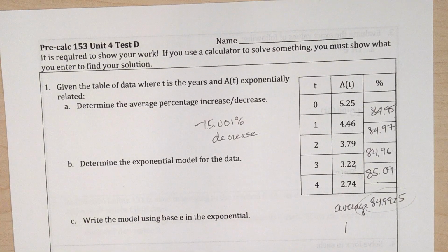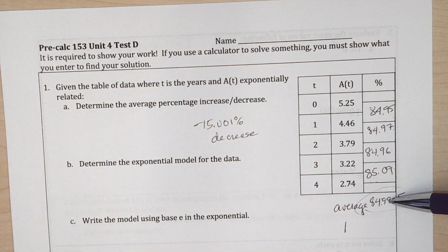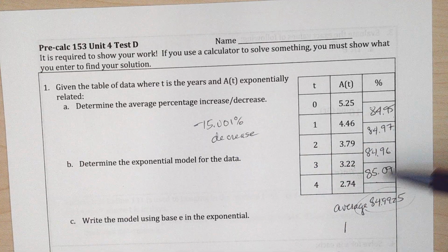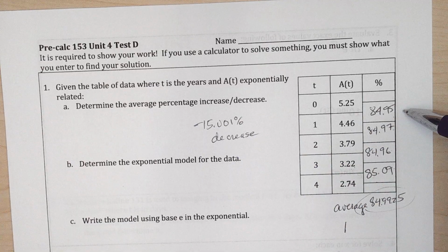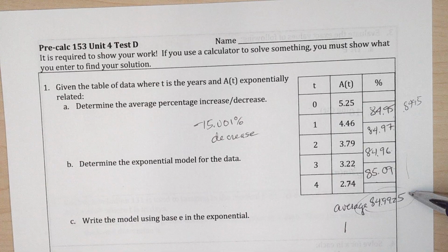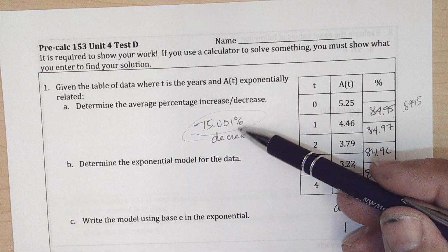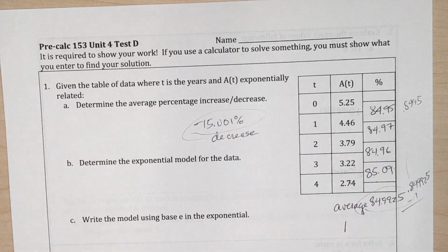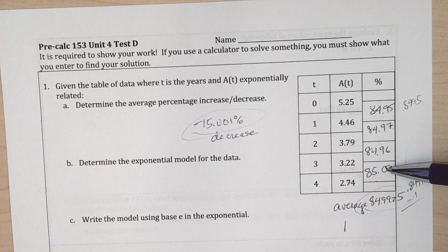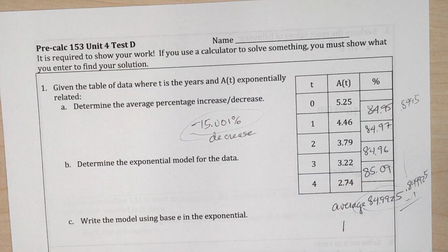So it's whatever this works out, this is in percent, so I'd subtract 100 from it, and that'll give us a negative 15, or we use the decimal version of this, which is 0.849925, and we'd subtract 1, and we'd get the negative. So it's a decrease of 15%. 85% is left, 15% decrease.